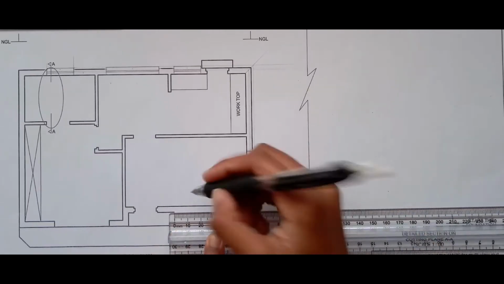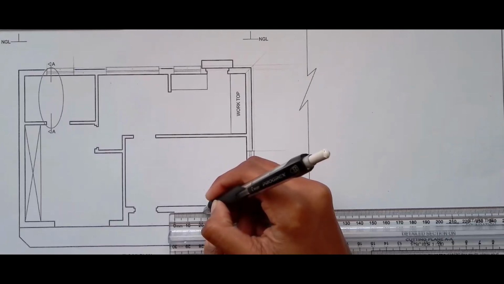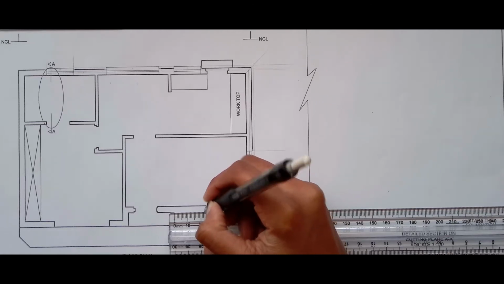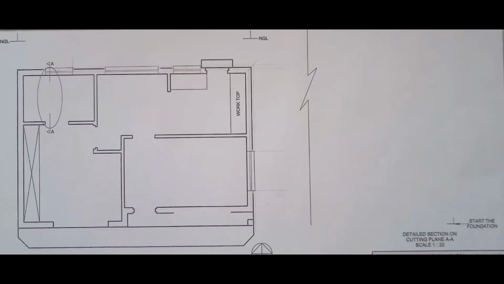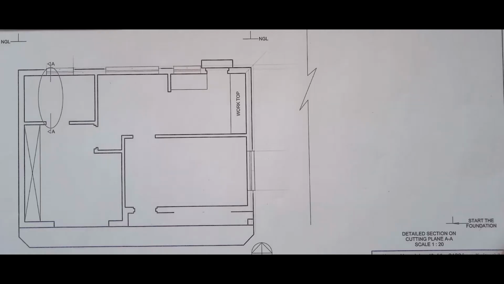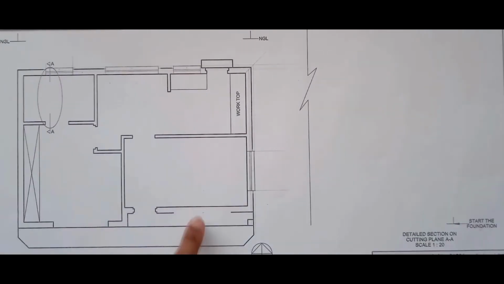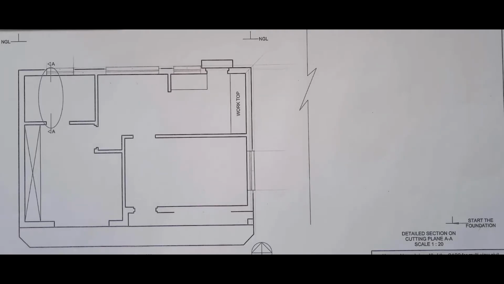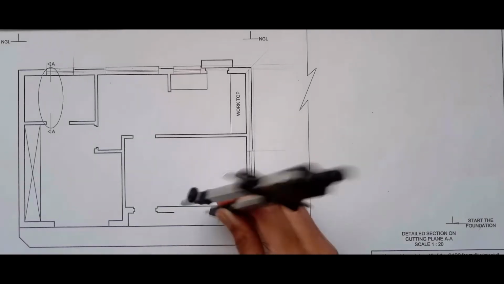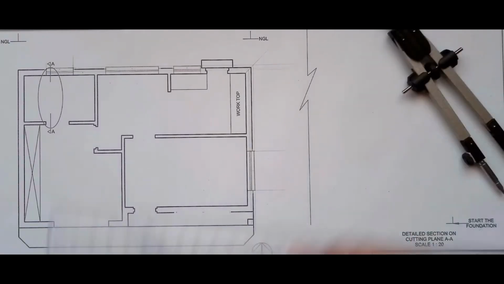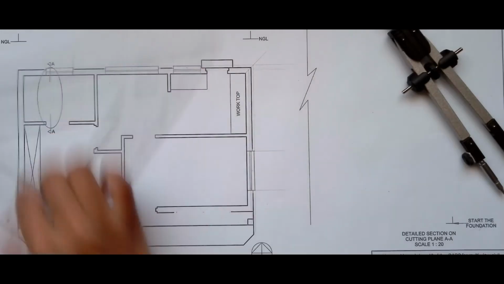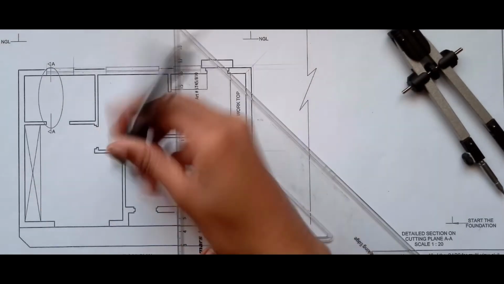Just 43. Then I measured 21.5. Wait, 22.5, not 21. No, 21. 21.5. Then we just check where's my 21.5. It's this first one. So from there, I just go 20 out, and then just extend from my row.